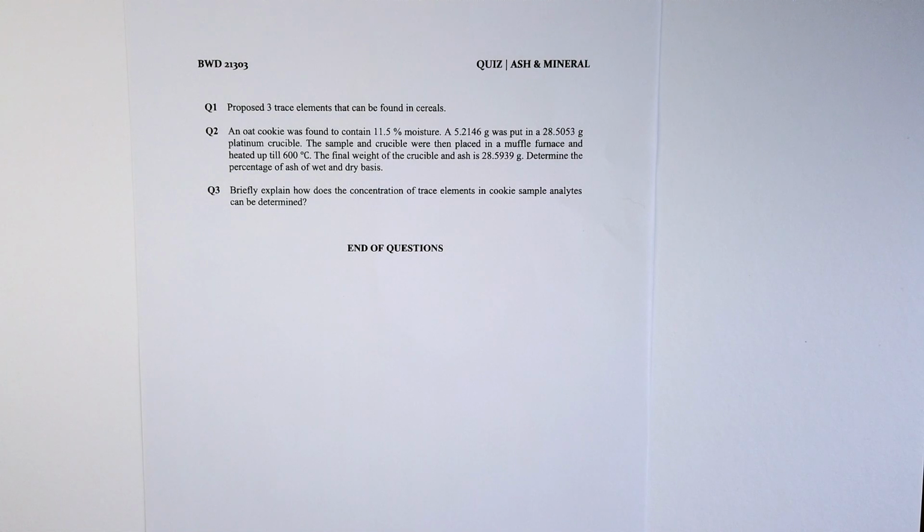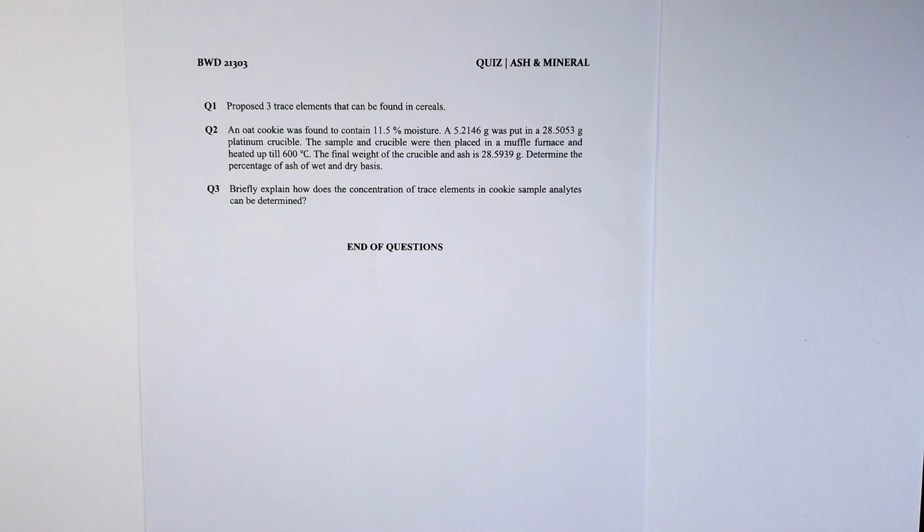The final weight of the crucible and ash is 28.5939 gram. Determine the percentage of ash on wet and dry bases. So how are you going to do this? We are going to do one by one. I'm going to tackle the percentage of ash, the wet base, first.